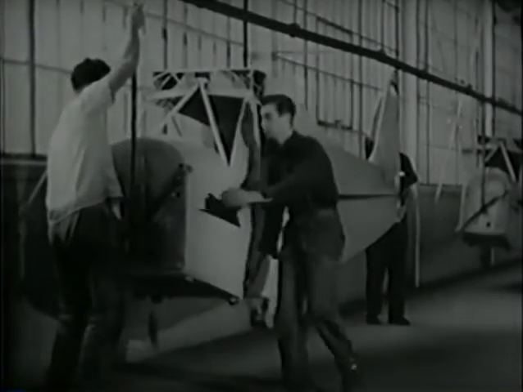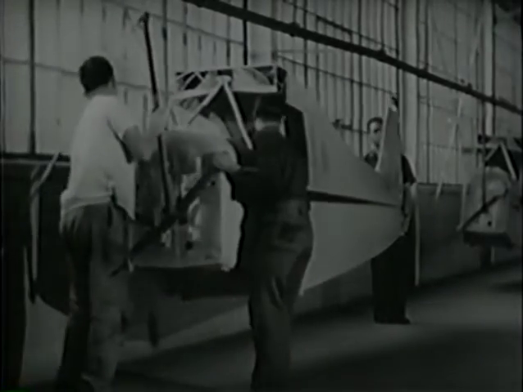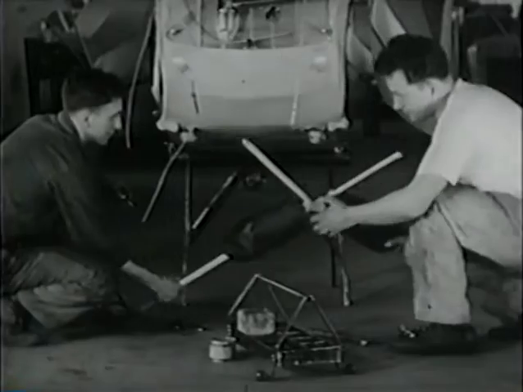The construction of major parts is so controlled that they are delivered to the final assembly in proper quantities at the right time, fully inspected and ready for installation.